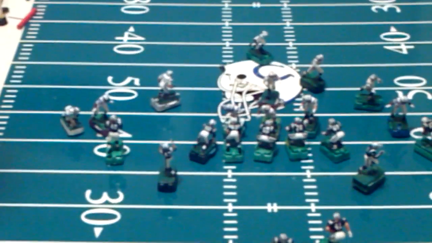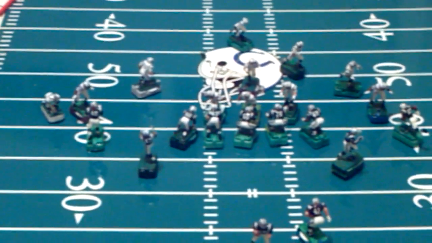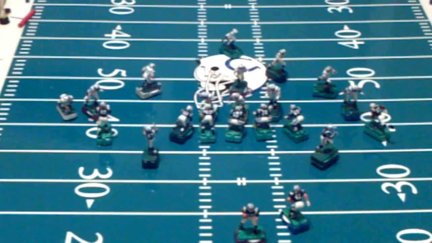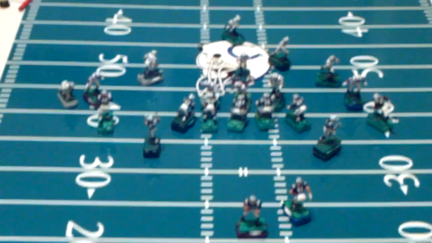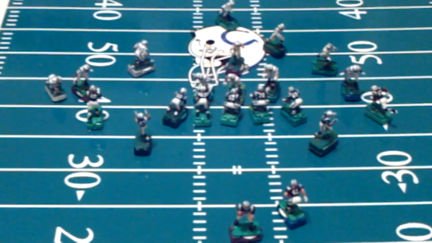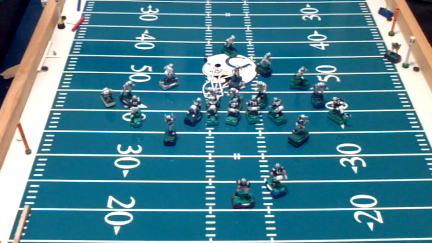Okay, now we're going to run a play from this setup position. It's going to be a running play. I'm going to go ahead and call the running play, and let's see how it transpires, just to show you how the running game works.